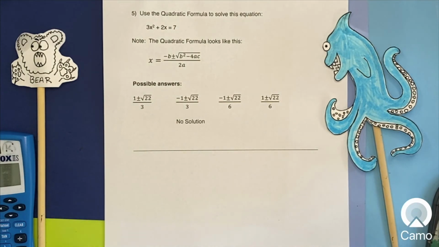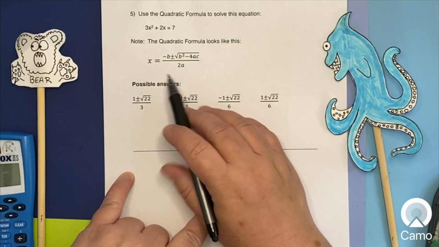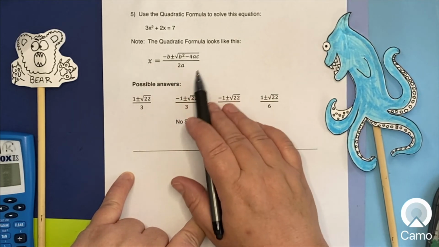Now, if I say use the quadratic formula, could you use completing the square? Of course, you could. The quadratic formula is a faster way to complete the square. So you could do that. Notice how nice I am. I gave you the quadratic formula.